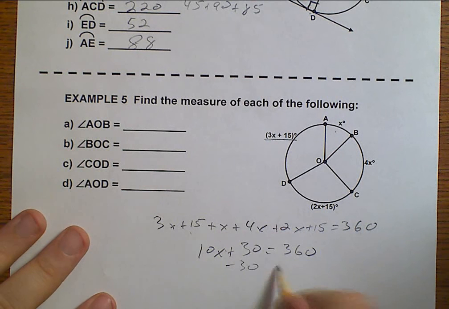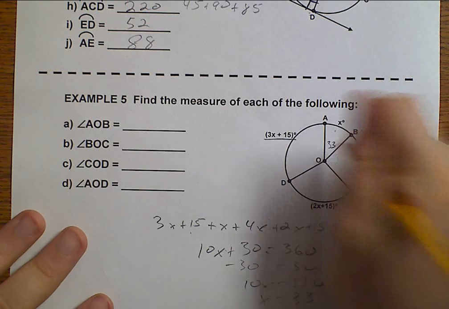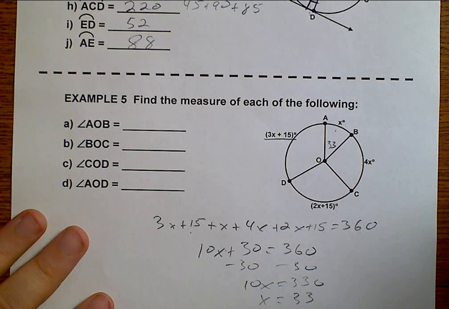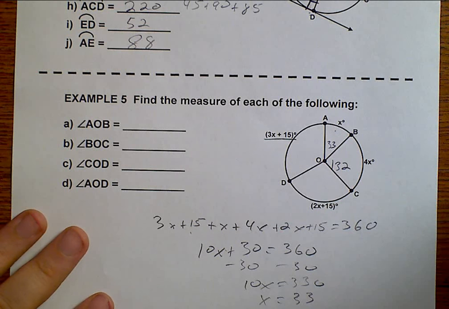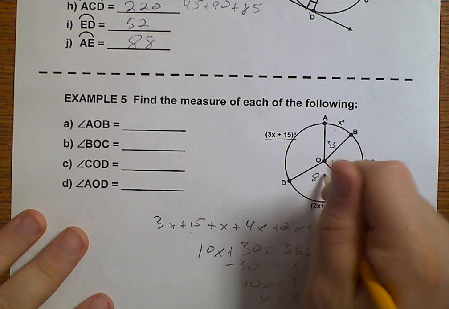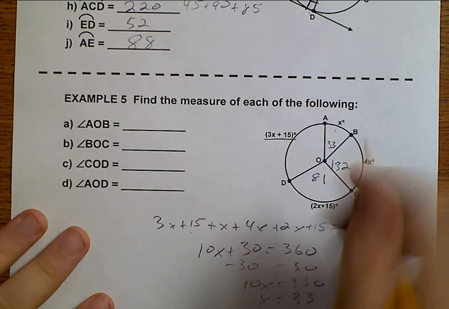Subtract 30, 10x equals 330, x must equal 33. So that means that this is 33. 4 times 33 is 132. 2 times 33 plus 15 is 81. And 3 times 33 plus 15 is 114.